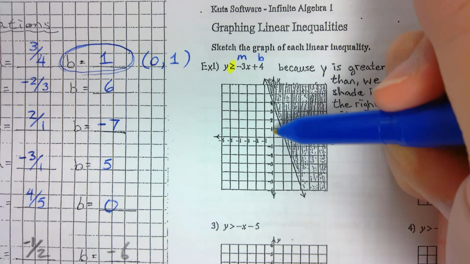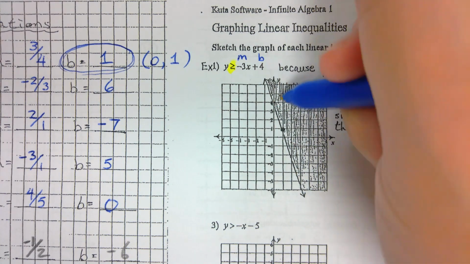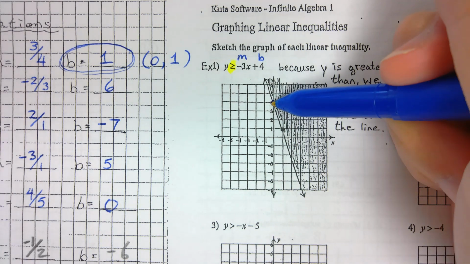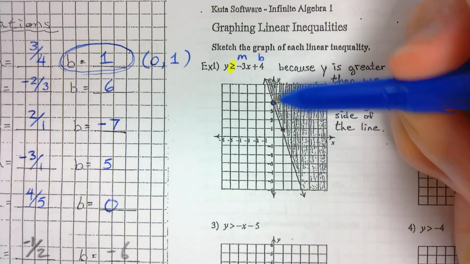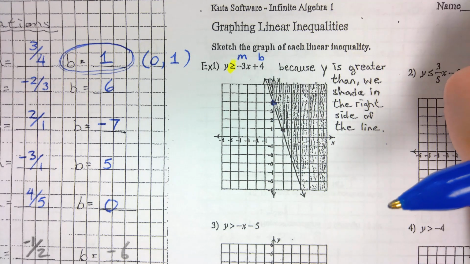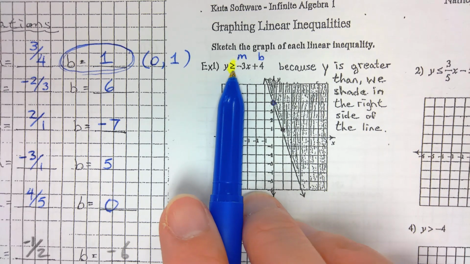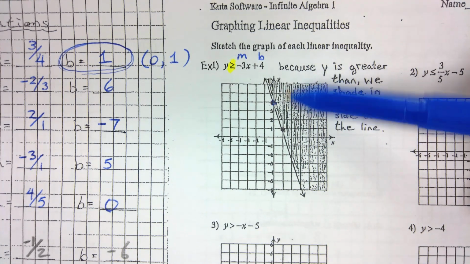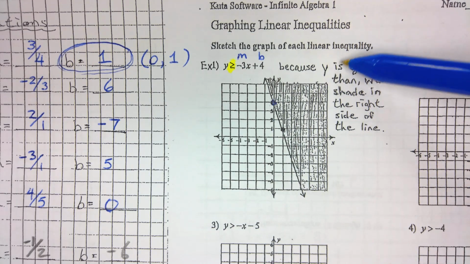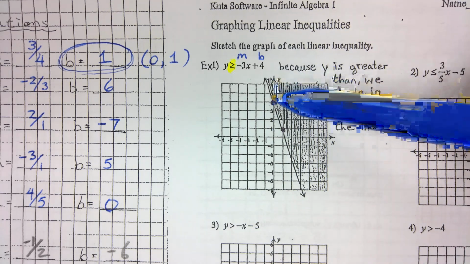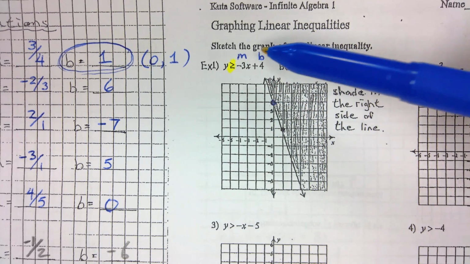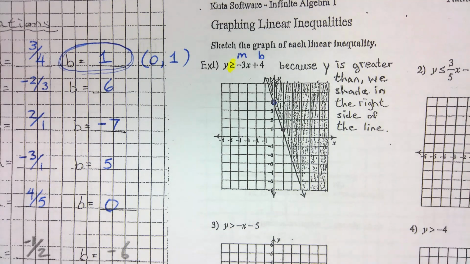So I'm going to plot the same. At y-intercept of 4, there's my point. And then from that point, I'm going to do my slope, which is down 3, 1, 2, 3 over 1. I draw my line, adding arrows on the ends. But notice here, because y is greater than, all the values above this line are valid. So to show that, I shade in my graph. Because y is greater than, we shade in the right side of the line. You can think of it as above the line. Y is greater than, it's above.